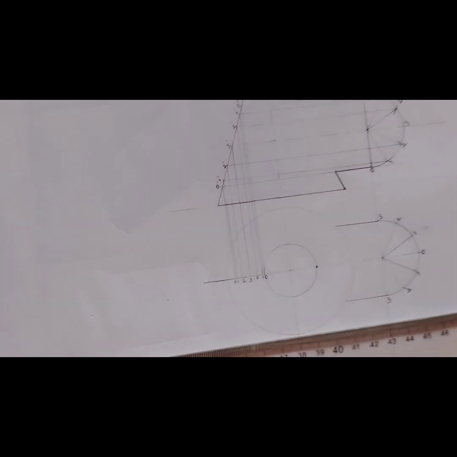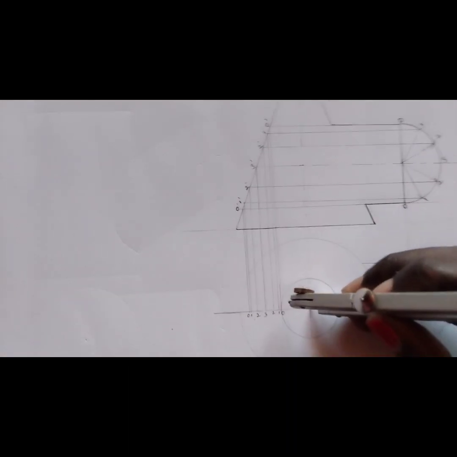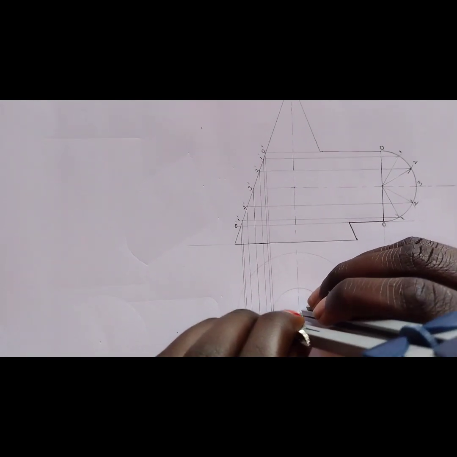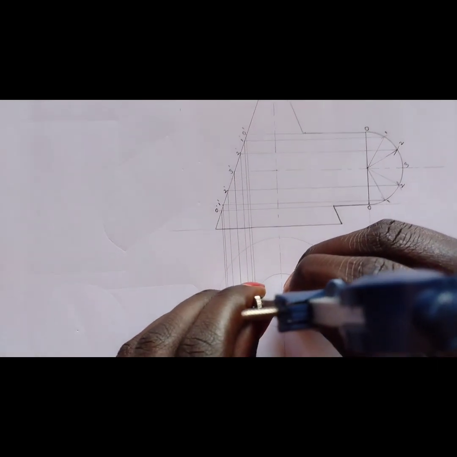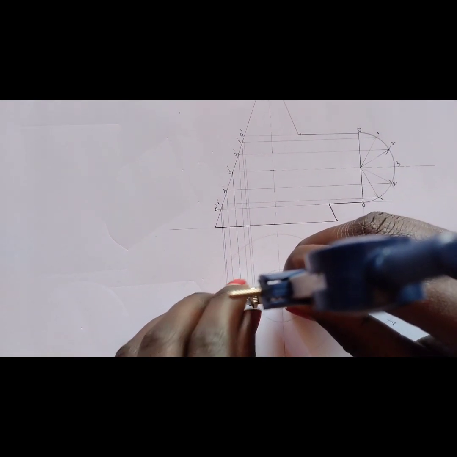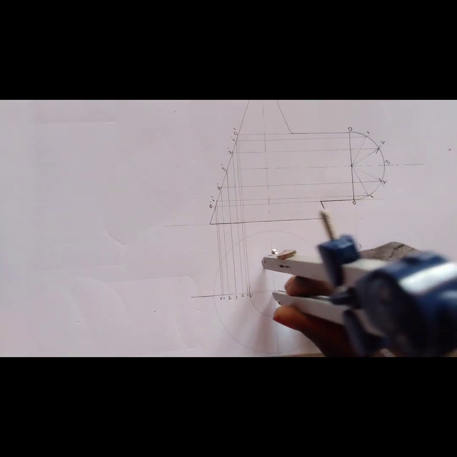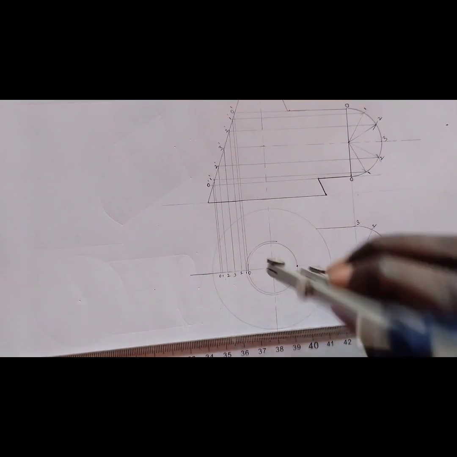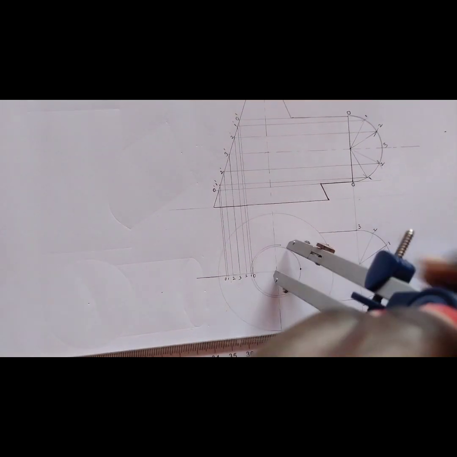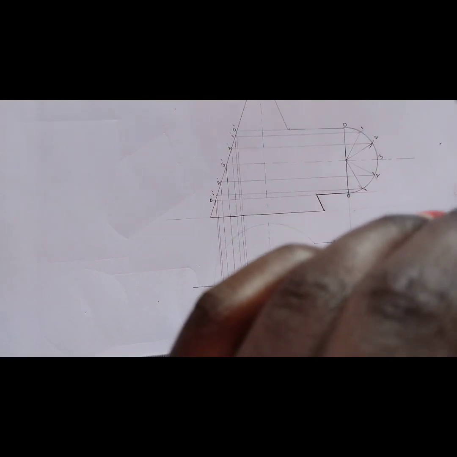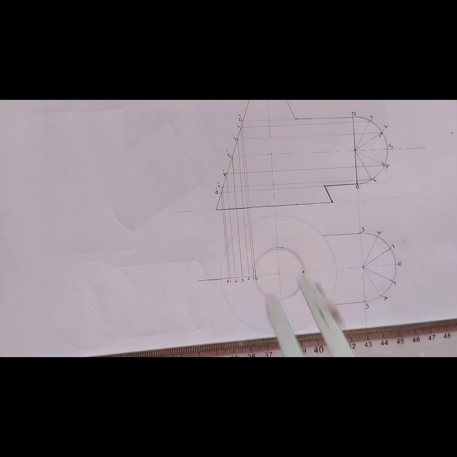For our point number 2, we're going to draw another circle, taking our center as the center of the larger circle, open it to point 1, and draw another circle. Make sure you are accurate. So we have that circle.